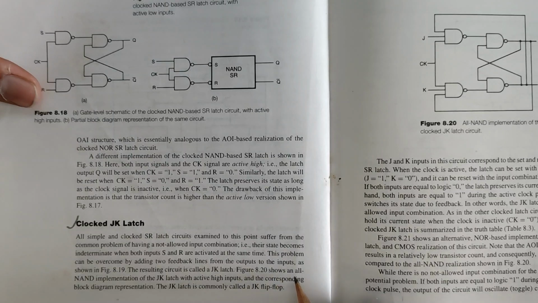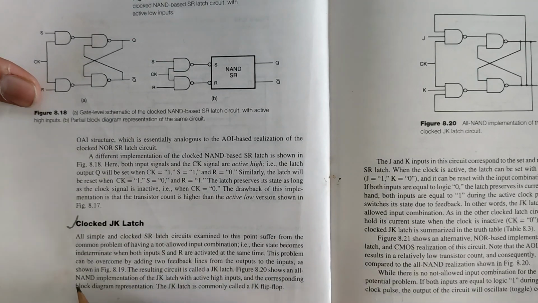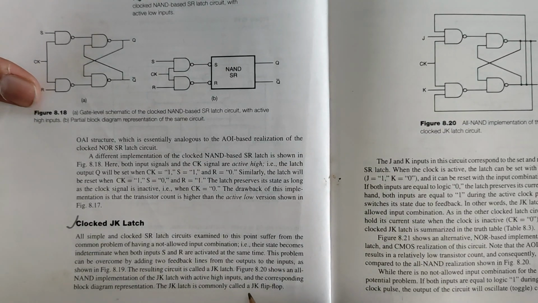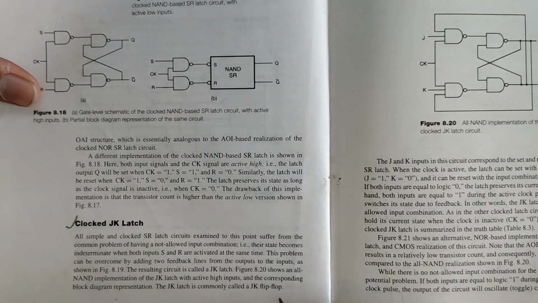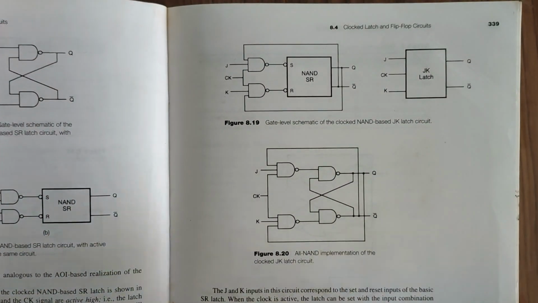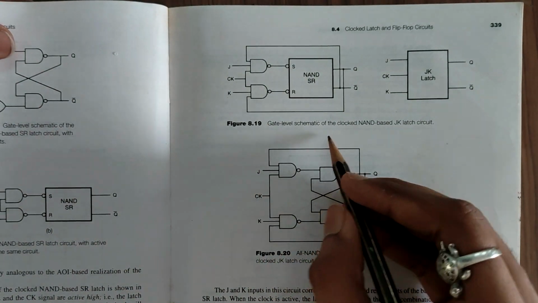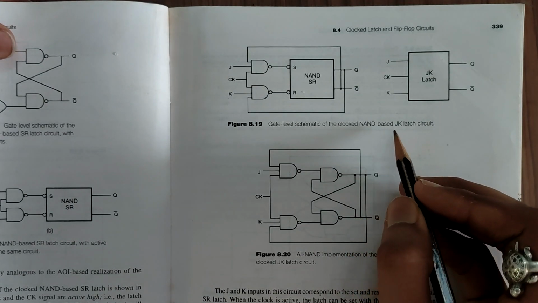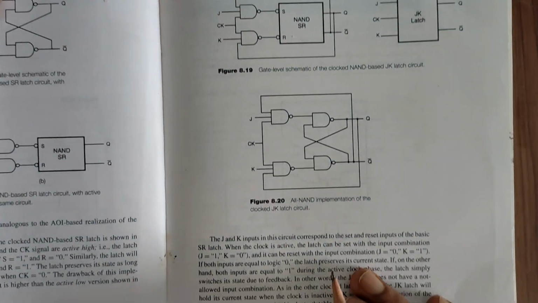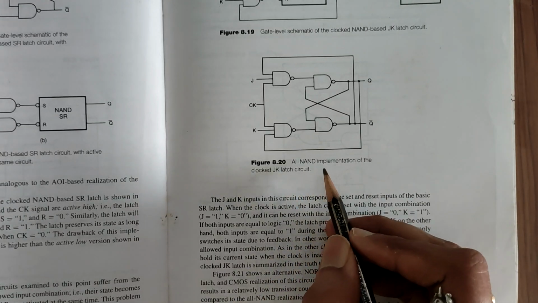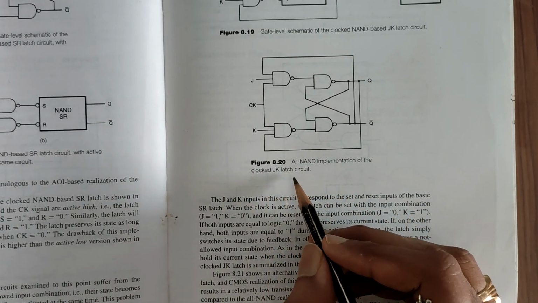Figure shows the all NAND implementation of the JK latch with active high inputs and the corresponding block diagram representation. The JK latch is commonly called a JK flip-flop. Figure: gate level schematic of the clocked NAND based JK latch circuit. Figure: all NAND implementation of the clocked JK latch circuit.